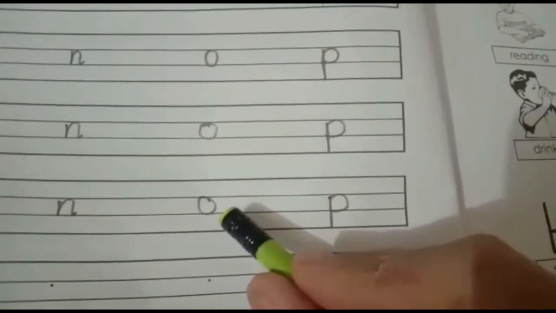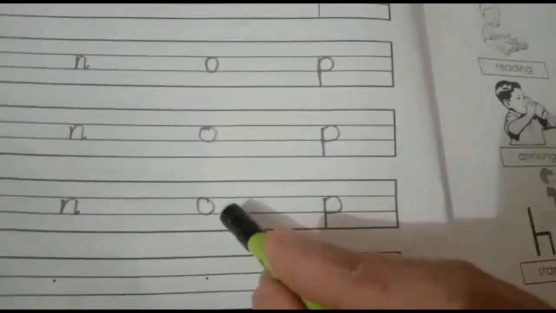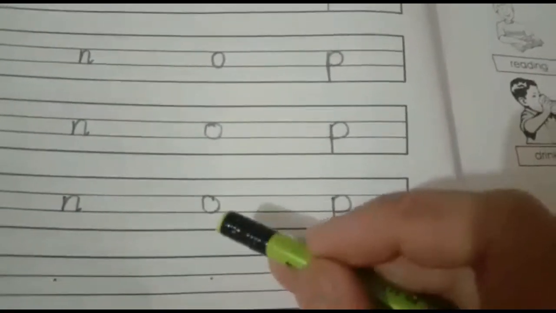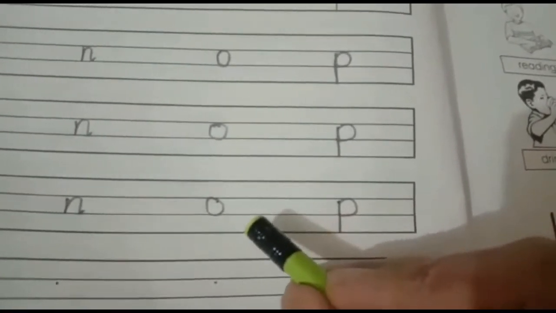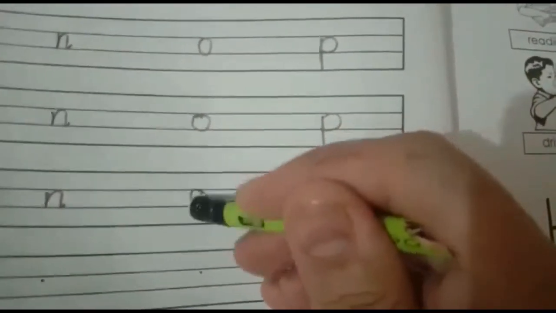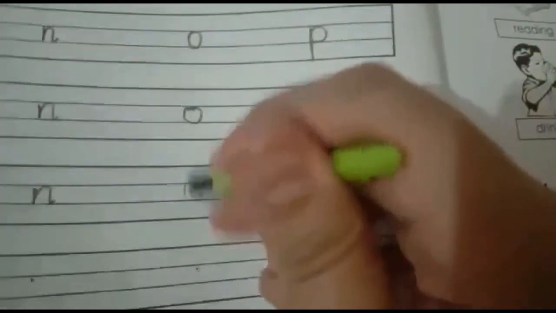Here I have made a mistake. I think this O is not in proper form. So I will write this letter O again, because our work should be in proper form. First of all, I will erase this letter.